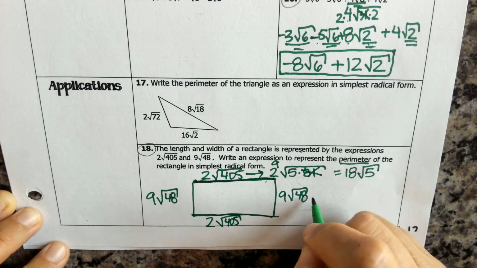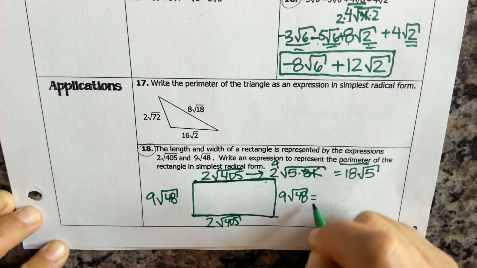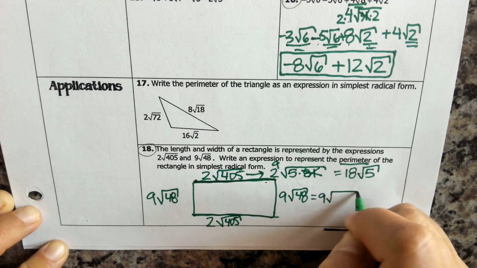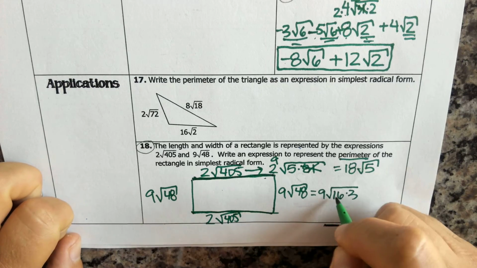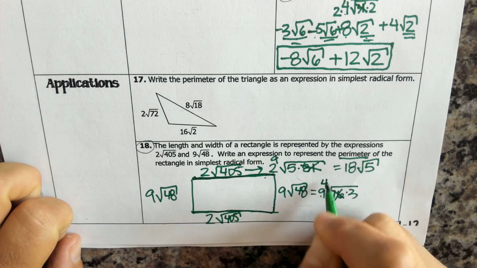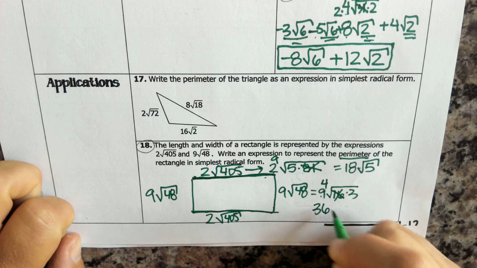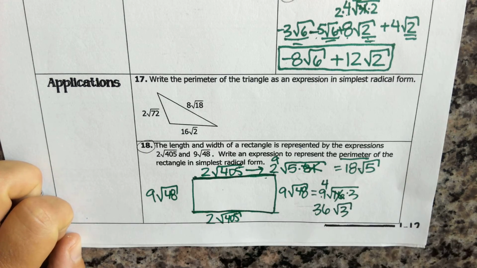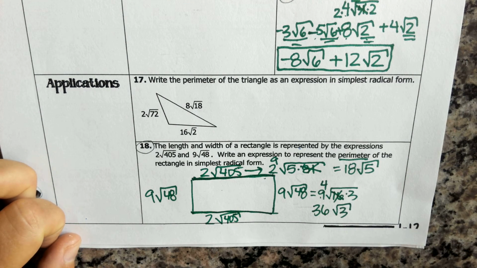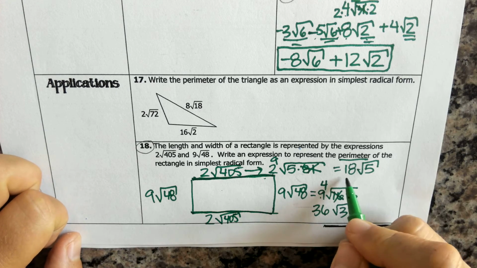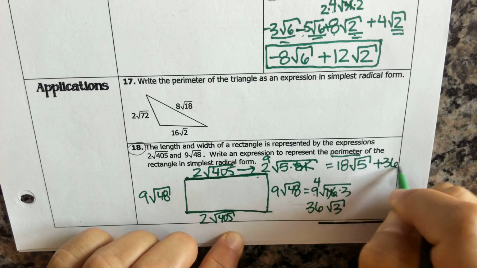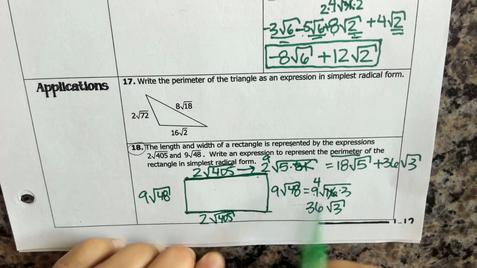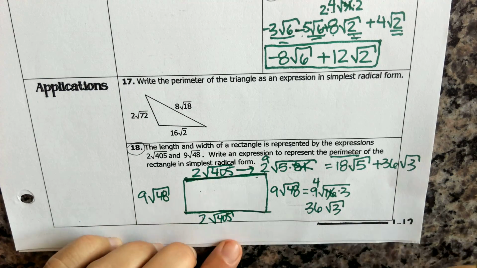And then for 9 radical 48, I know that 48 is 16 times 3. Okay, so now to simplify it, I know the square root of 16 is 4, so 4 comes out. 9 times 4 is 36. So I have 36 on the outside, a 3 on the inside. So if it wants the perimeter, what I would do is take 18 radical 5 plus 36 radical 3 and add the same thing again because you're going the whole way around.